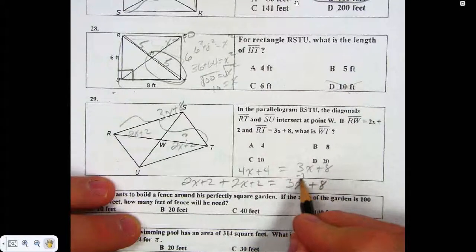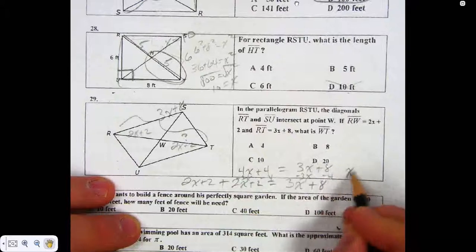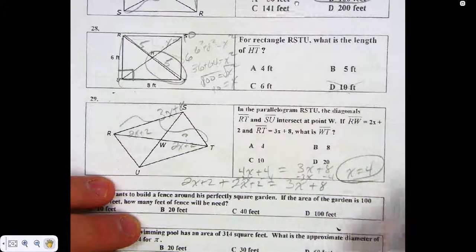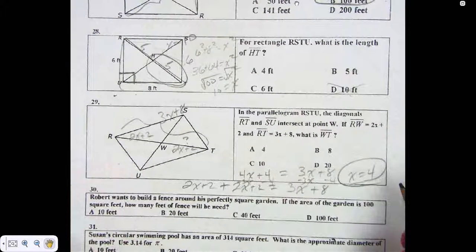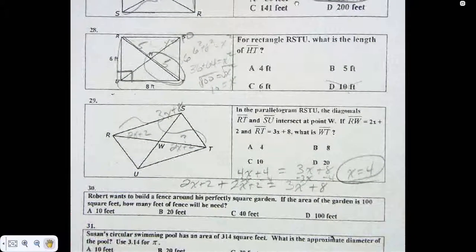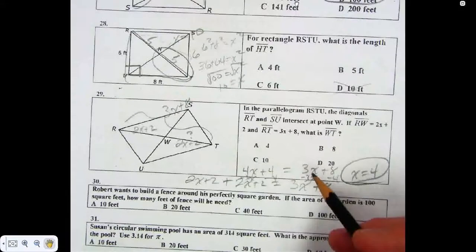What am I going to do now? X is equal to what? 4. Yeah, I got it right. Now, did you circle A as your answer? How many of you circled A as your answer?